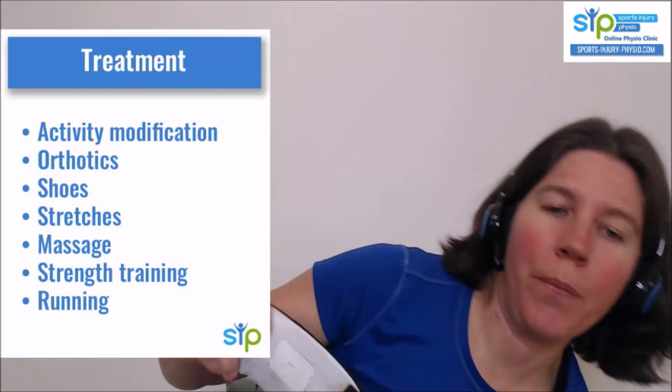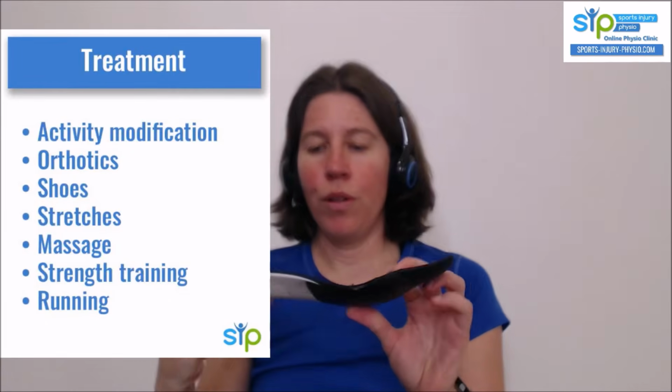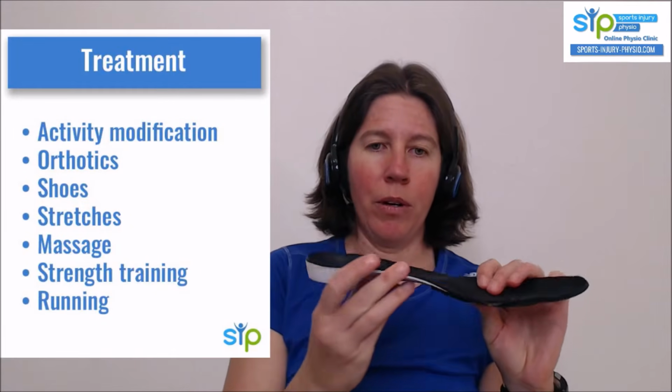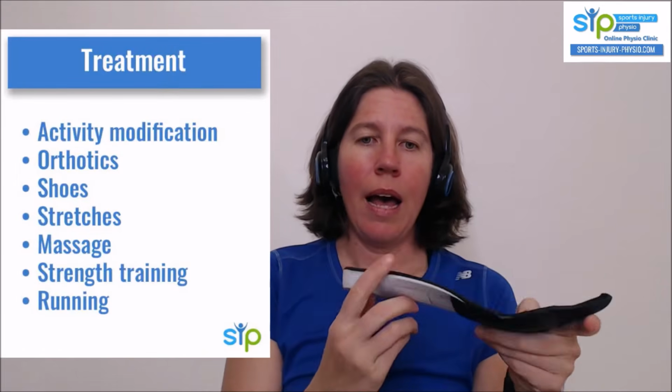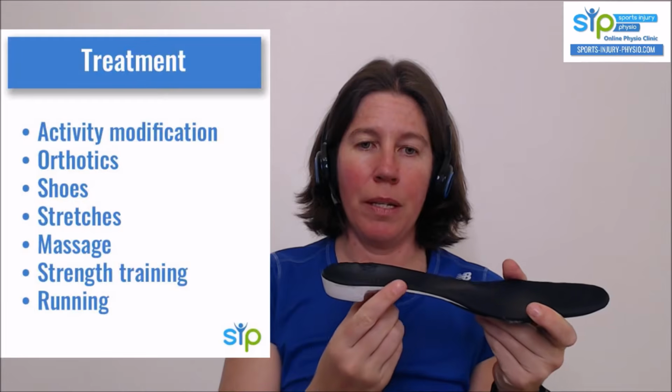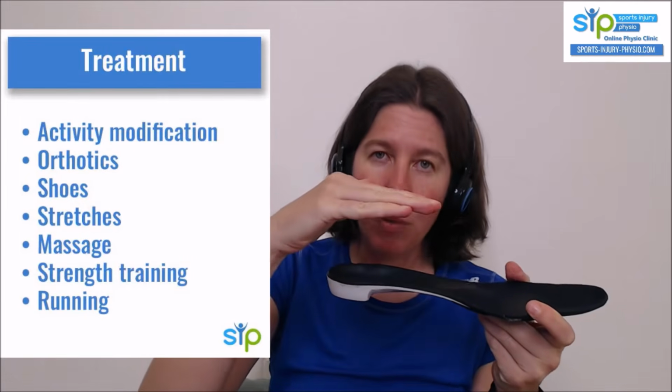Then the second thing that I tell people to get is orthotics. Now, orthotics, let me just go grab mine so that you can see what it is. Yes, so orthotics is, where's my camera? Basically a device that you put into your shoe. It's like an insole and it supports your arch a bit. So it helps to keep that rounding of the arch.